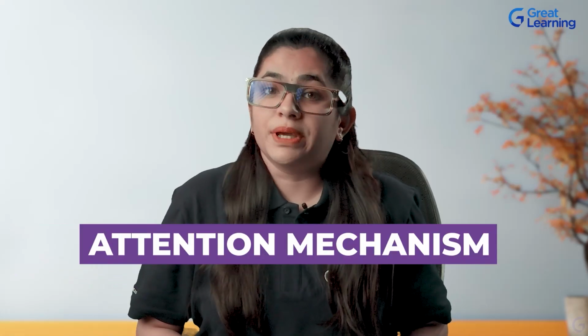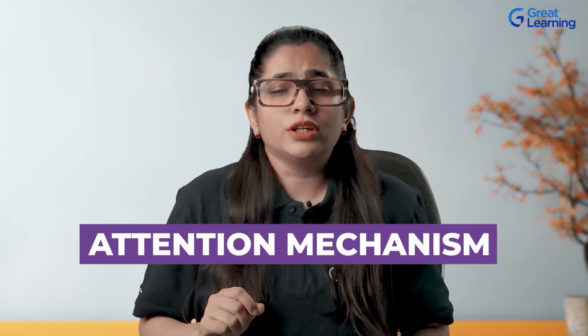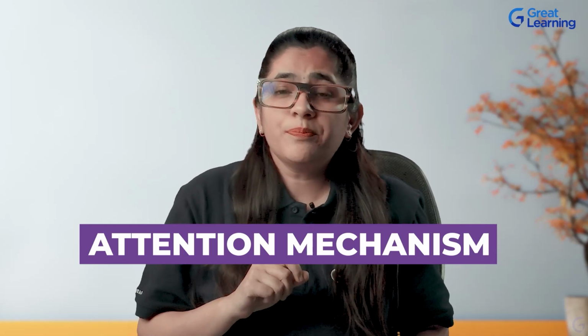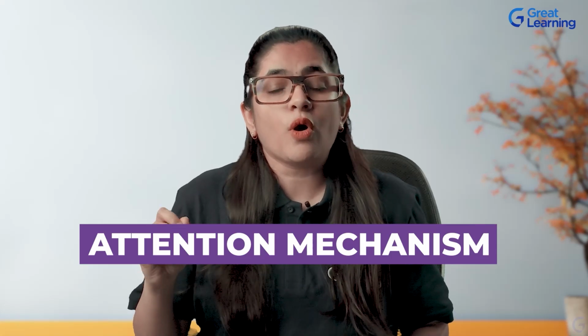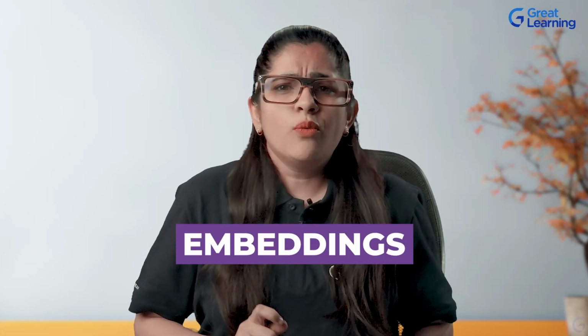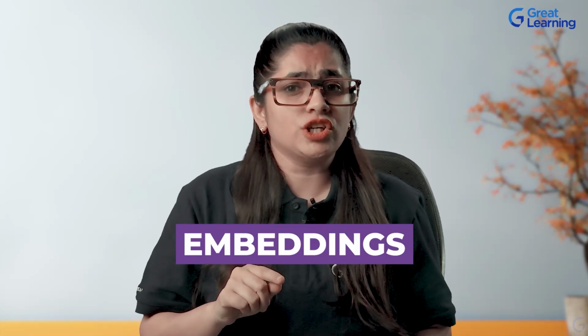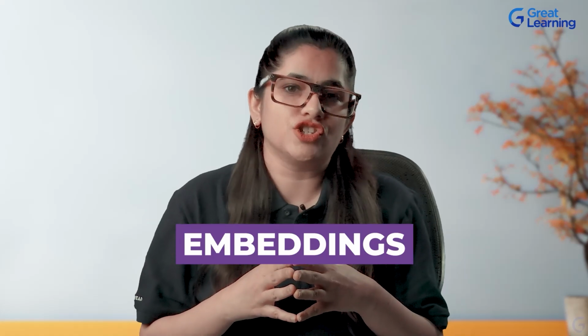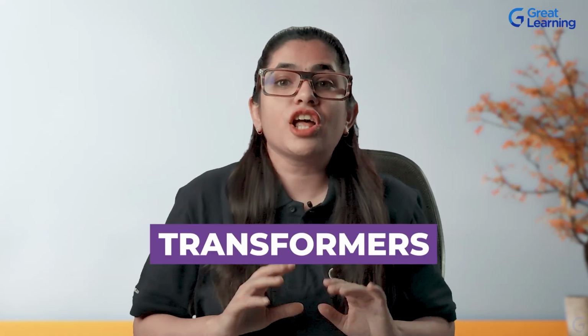Apart from these steps, there are 3 key concepts which we should know to demystify LLMs. First, attention mechanism. This allows the model to focus on relevant part of the input text, improving its understanding of context and meaning. Second, embeddings, which are numerical representation of words or tokens that capture their meaning and relationship. Third, transformers.